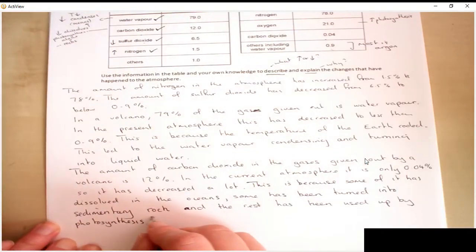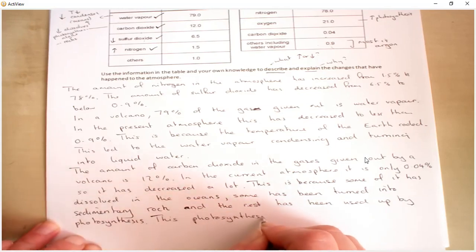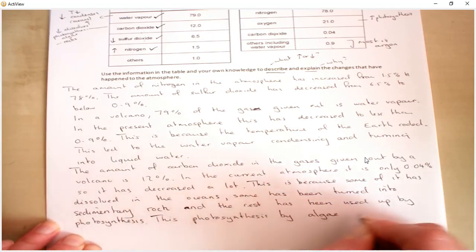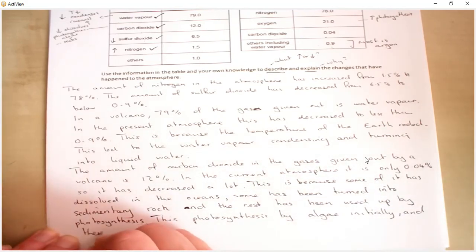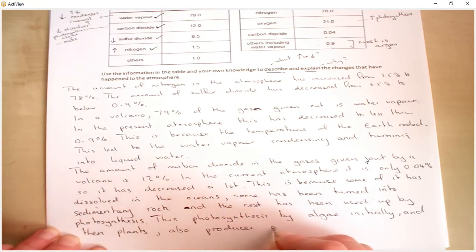So this photosynthesis, and we should say what by, so it's by algae initially, and then plants, also produces oxygen.